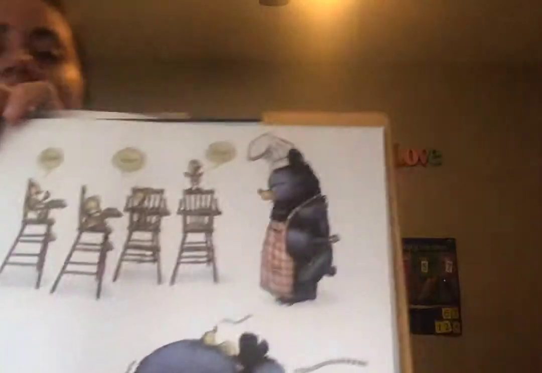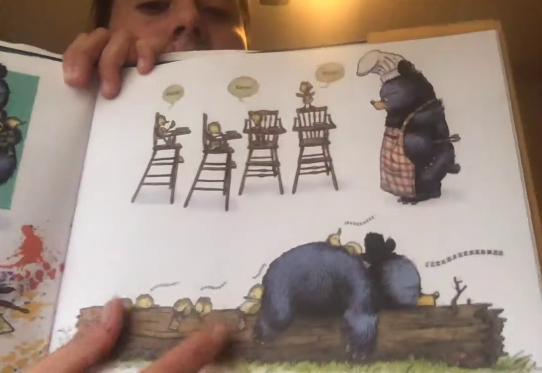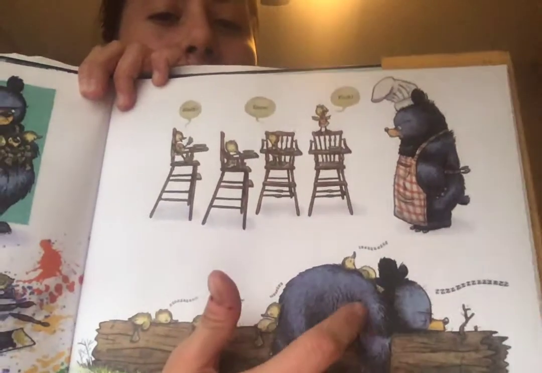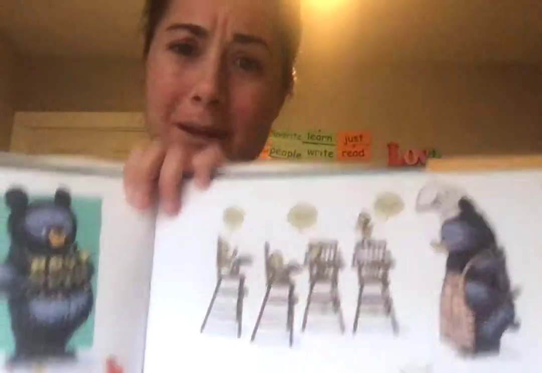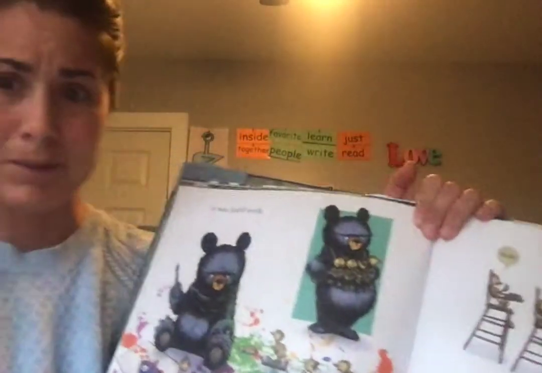Look, he's trying to feed them and they became picky eaters. Right? And then they're napping together. They're all tired, even Bruce. Oh, so he's caring about them. He's actually doing motherly things for them. It is hard work being a mom.